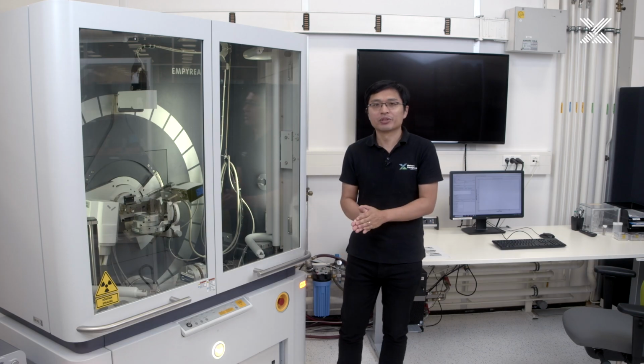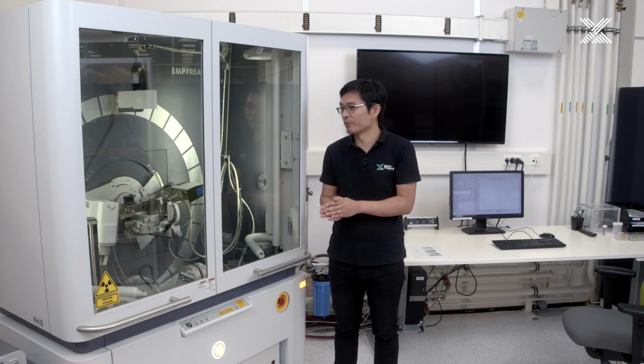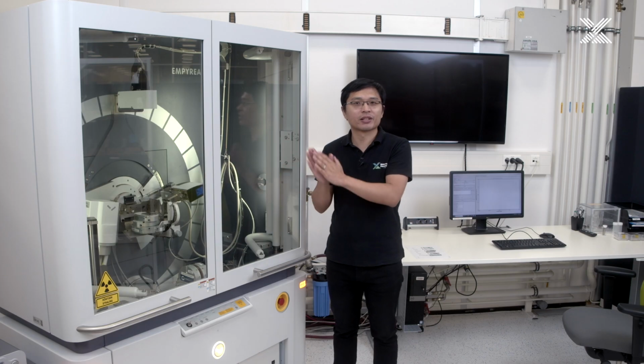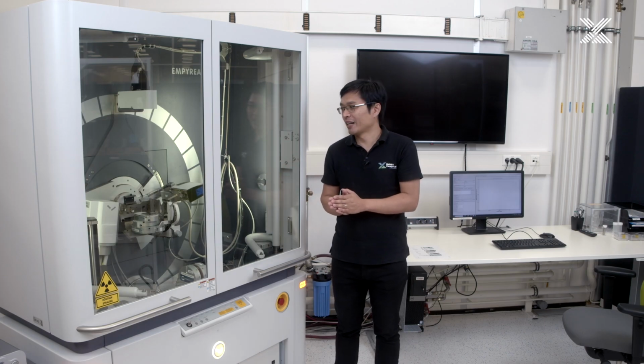As we know, the Empyrean system is a multi-purpose instrument for X-ray techniques, especially focusing on the XRD part. We have the typical configuration called the Bragg-Brentano geometry. In this geometry, normally we do the symmetric scan of the measurements. Our XAS technique is invented based on this configuration. Let's have a look at the inside of the XAS components.